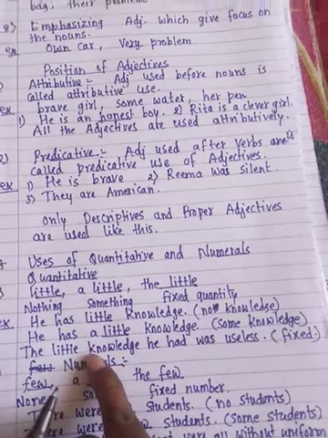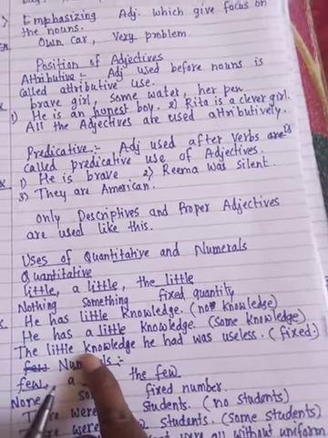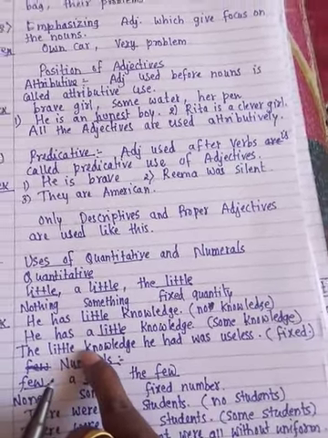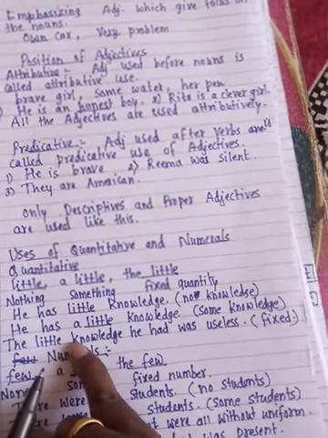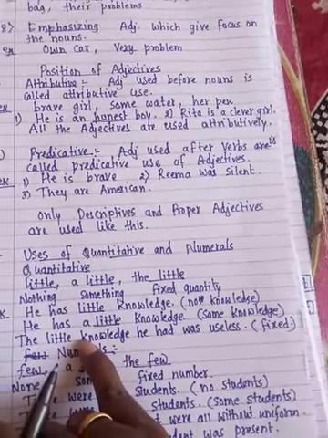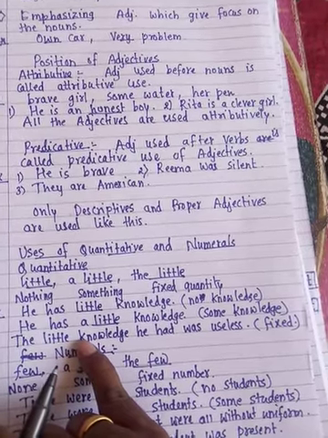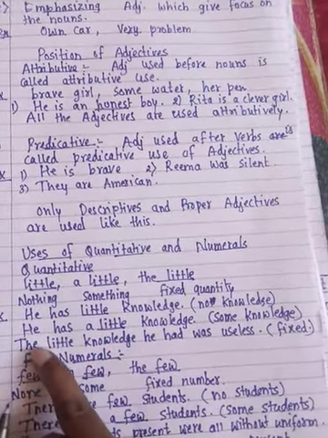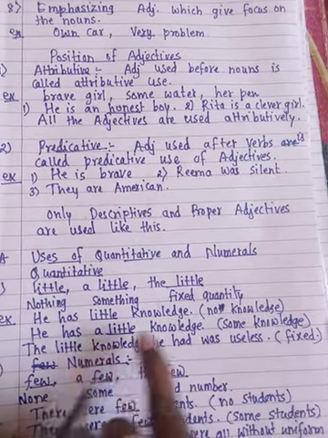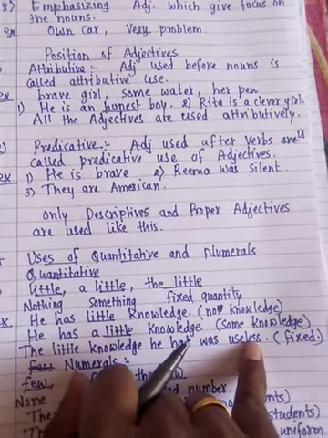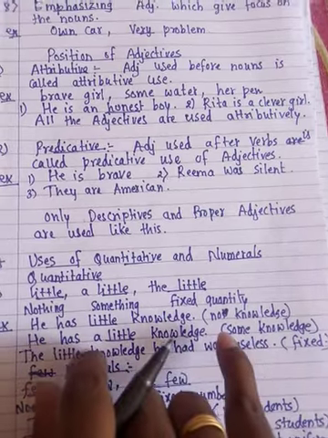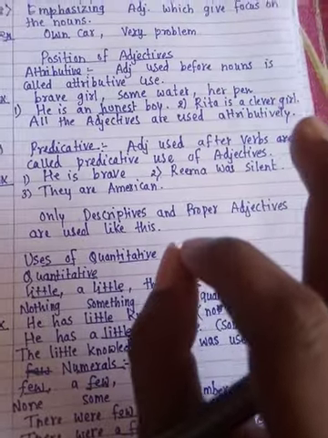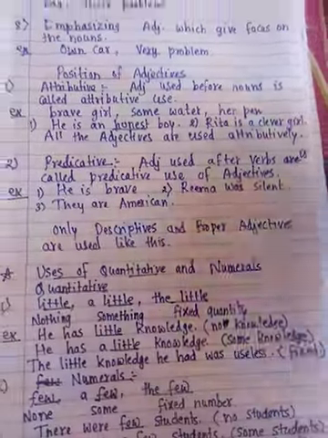Suppose, for example, I've been learning about technology, and if I go to a college or a class where technology is taught, I cannot teach it completely because I might know some things about that technology, but I am not a master of it. So for me, you can use this: the little knowledge I had was useless, because it needs complete knowledge of that field. So when you're talking about a fixed quantity, not that much, some only, but a fixed one.